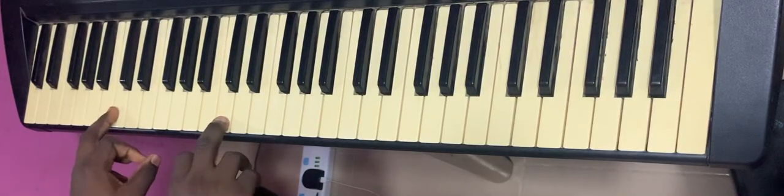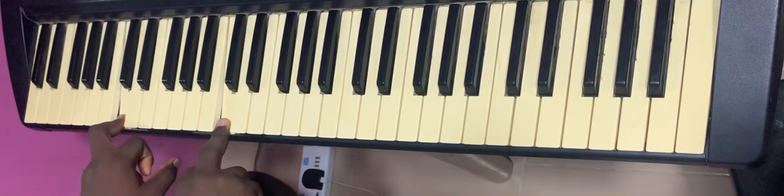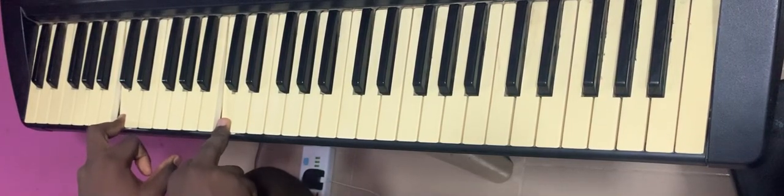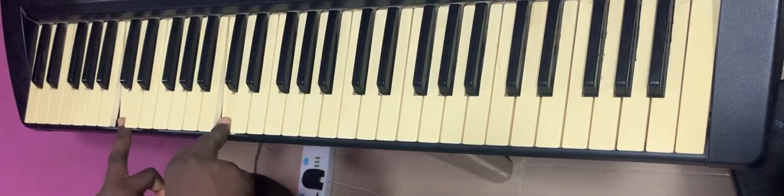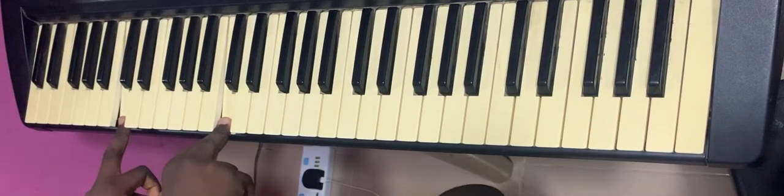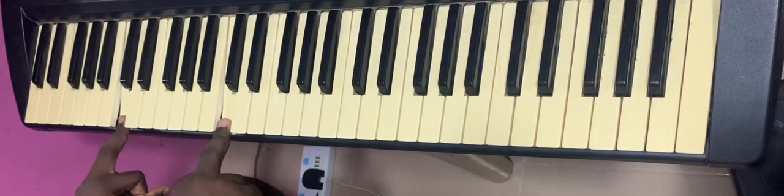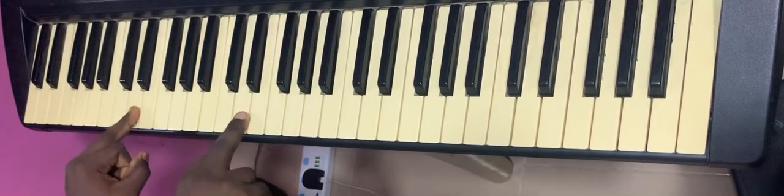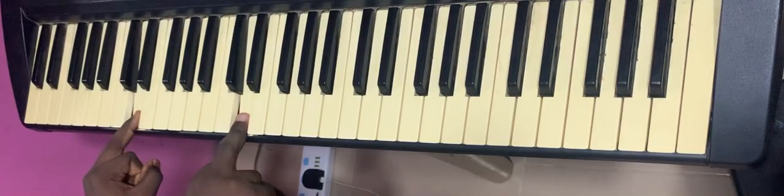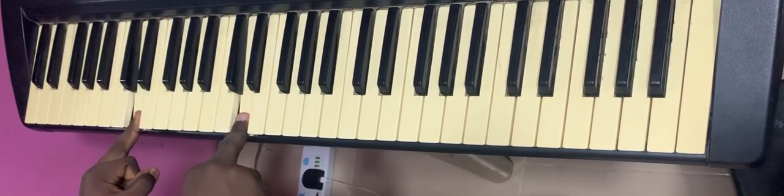So once we are on our C, we want to find the major scale. The formula says tone, tone, semitone, tone, tone, tone, semitone. So once we are here, we want to move a tone. It means we count 1, 2. Formula again says tone.